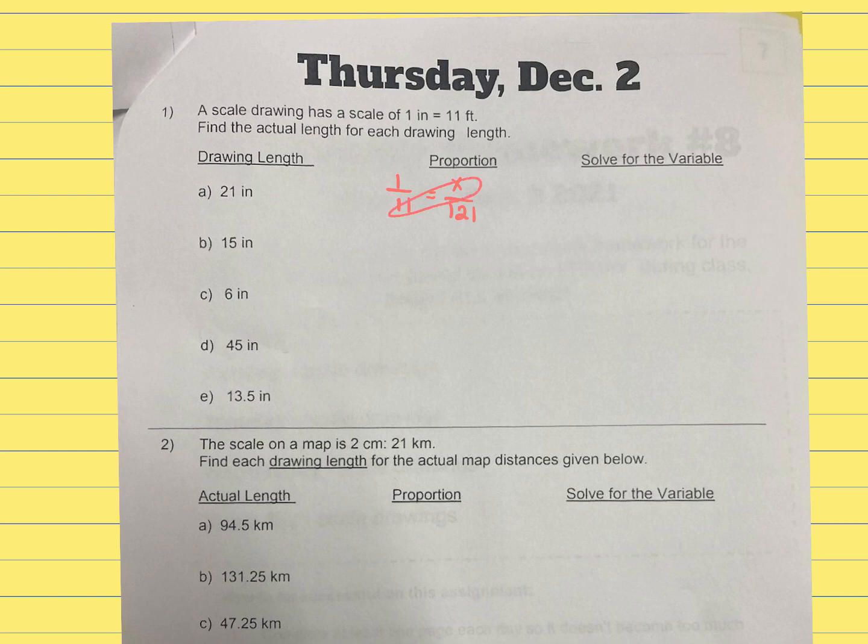So you multiply 11x is equal to 121 divided by 11. X is equal to 11. You do the same with each of these. 1 is to 11 as X is to 15. So that's 11x is equal to 15 divided by 11. Those are all the same.